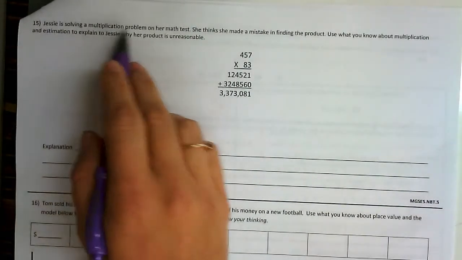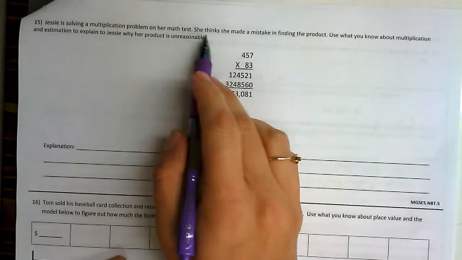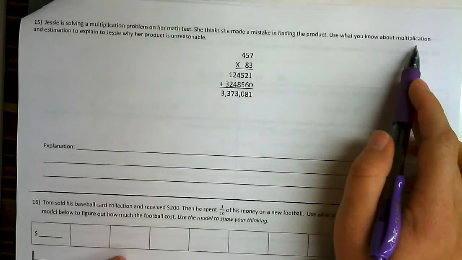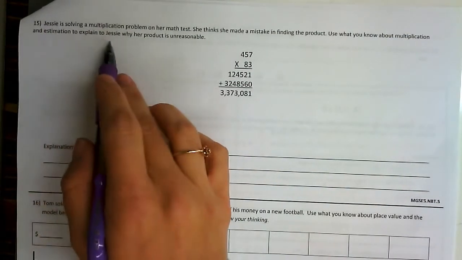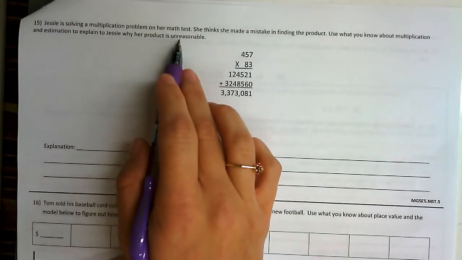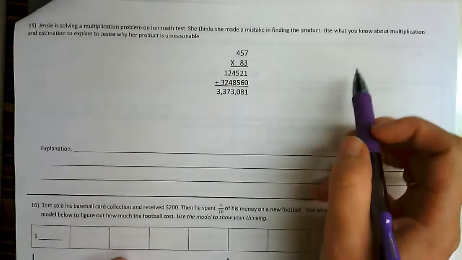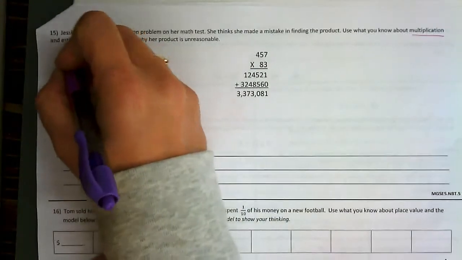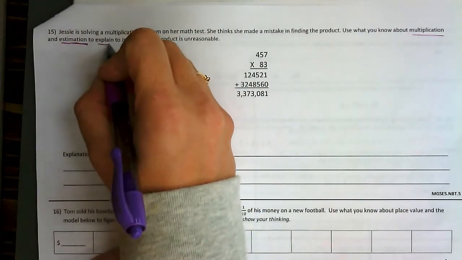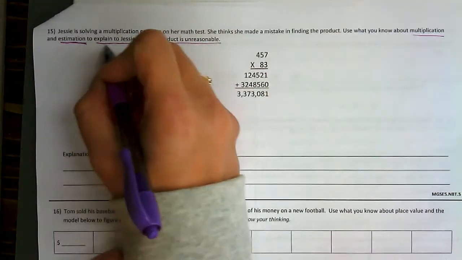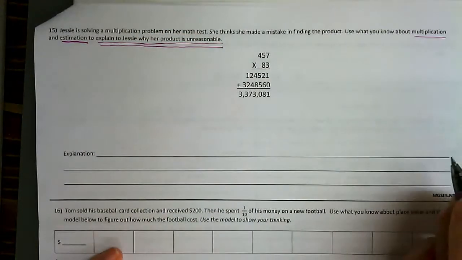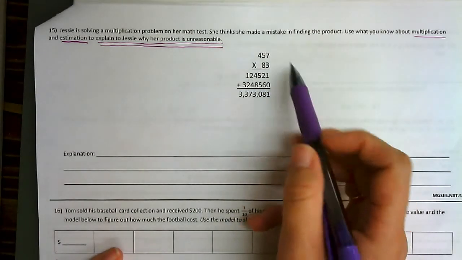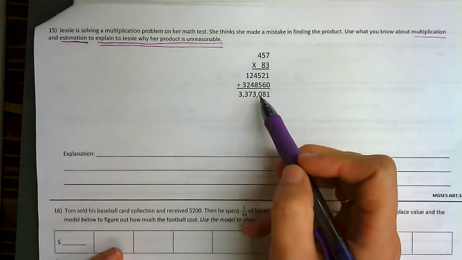Jessie is solving a multiplication problem on her math test. She thinks she made a mistake in finding the product. Use what you know about multiplication and estimation to explain to Jessie why her product is unreasonable. So, I'm going to use what I know about multiplication and estimation to explain why her product is unreasonable. So I'm not actually telling her what her mistake is. I'm telling her how she can figure out that her product is unreasonable.